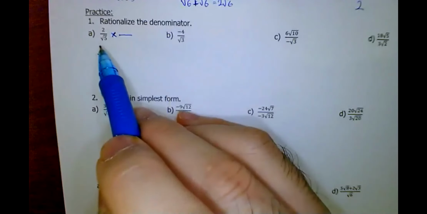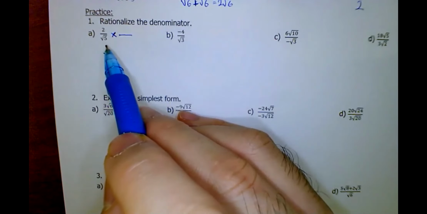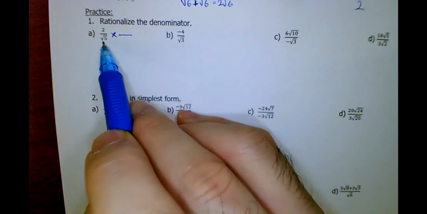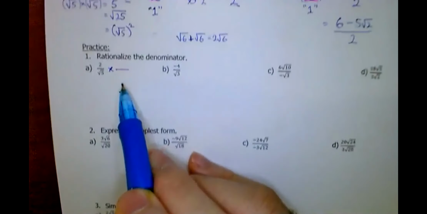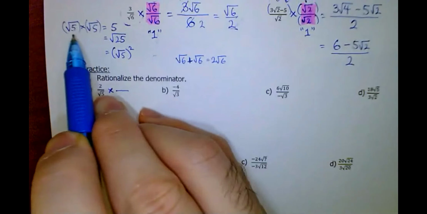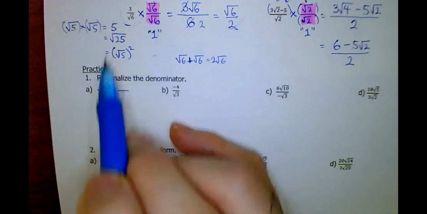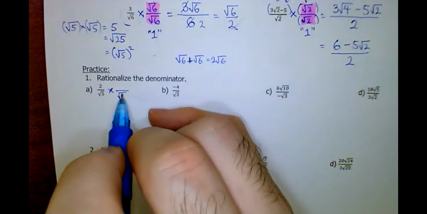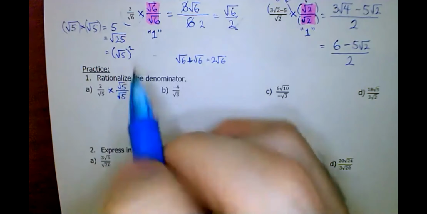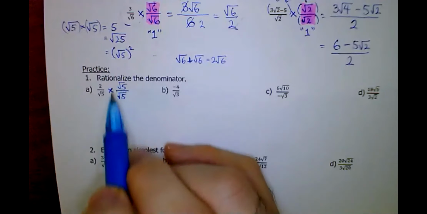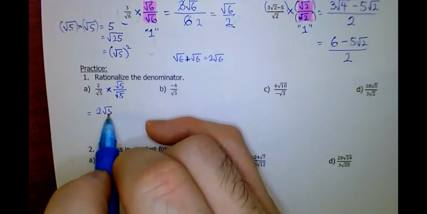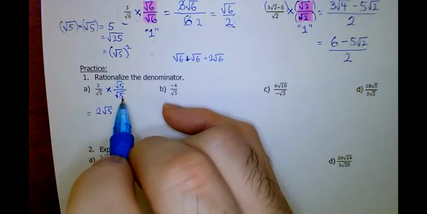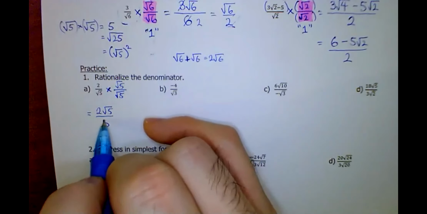What do you think? How do I rationalize this? Oh, multiply by 5, and then you can multiply the 2 by 5 as well, so that's equal, right? Yep. You're multiplying it by root 5 over root 5. So the numerator is 2 root 5, and the denominator is square root of 25, which I can simplify into just 5.